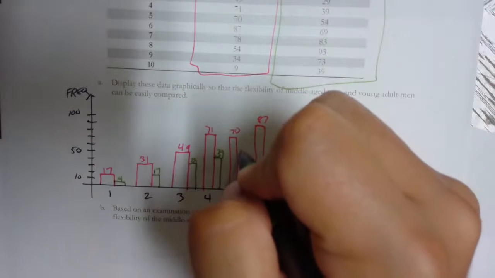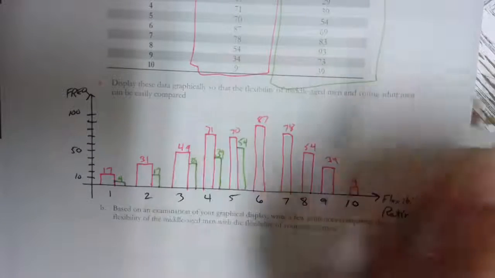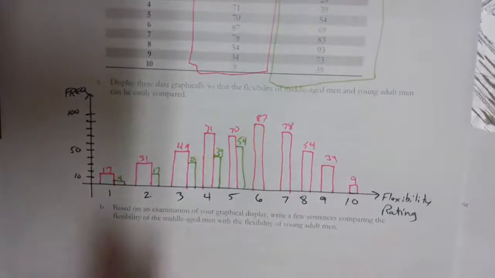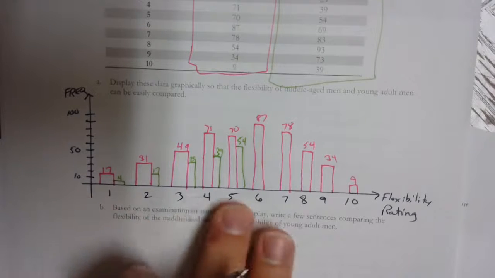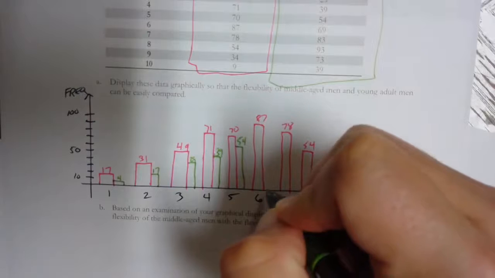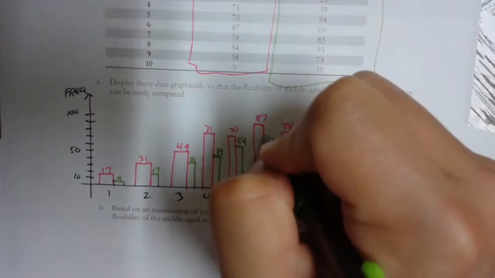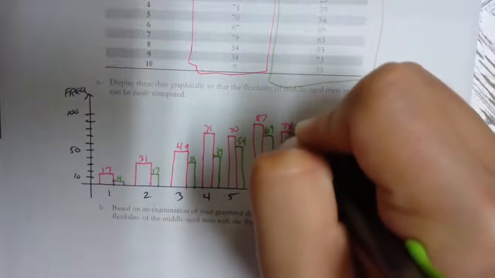54 5s about here. And real quick, it's starting to show, and it probably makes sense if you think about the situation for a minute. The middle-aged men have more frequencies for these lower flexibility ratings, and the younger men are lower here, and they're going to end up flipping at the upper end of this display. There's 69 here, 6s, 83, 7s.